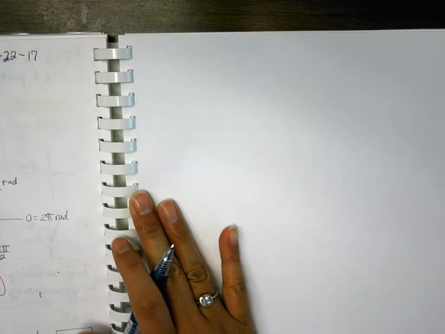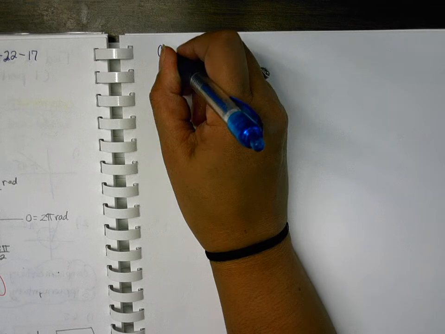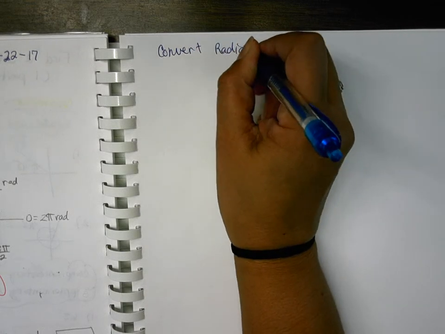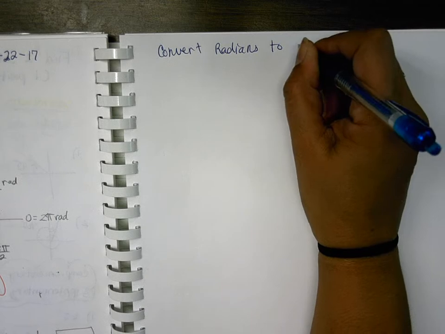All right. Now we're going to go the other way, and we're going to convert what? Good. Convert radians to degrees.